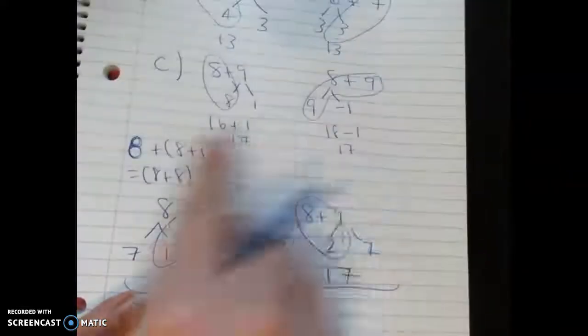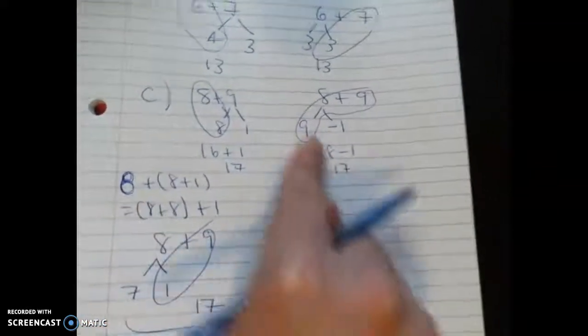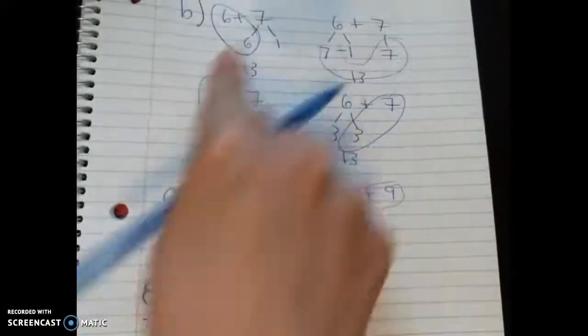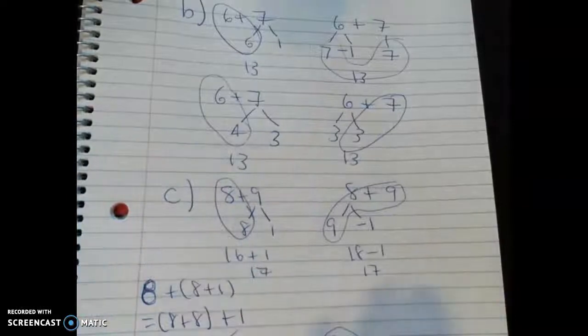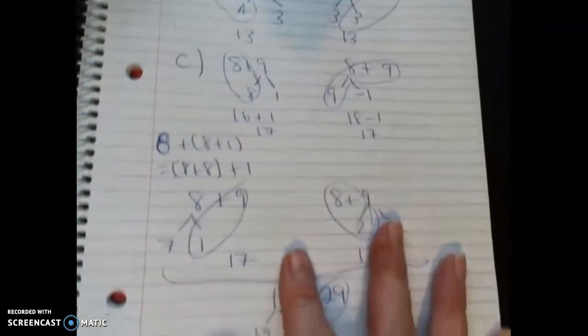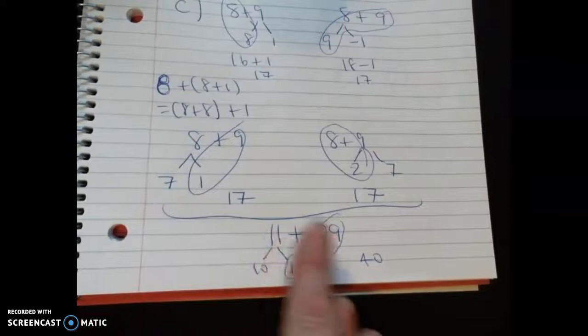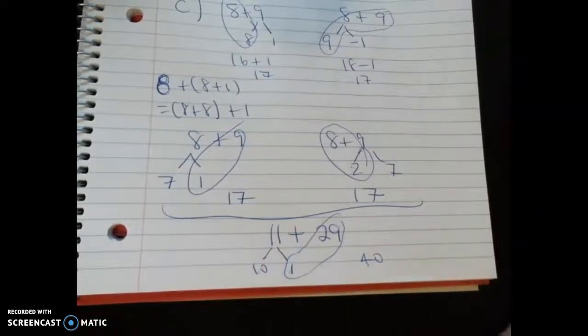But again, at the early childhood level, we're building that understanding with what we would call basic facts. Single digits plus a single digit. And then eventually, hopefully, they can carry that knowledge on into something where it's a 2-digit plus a 2-digit.